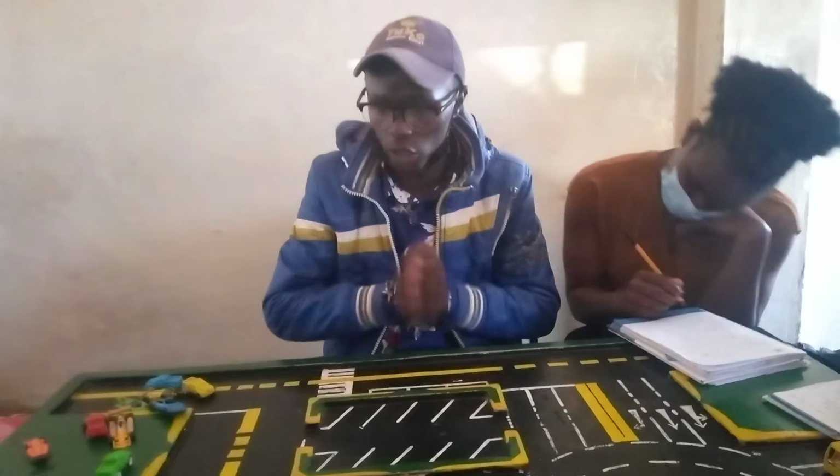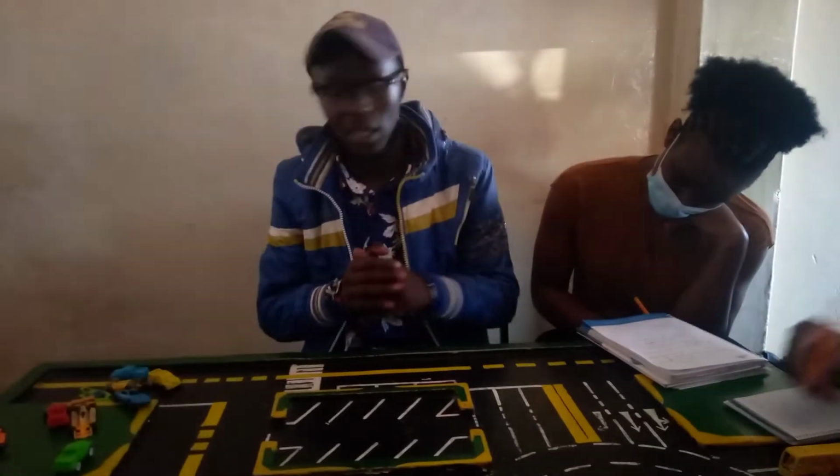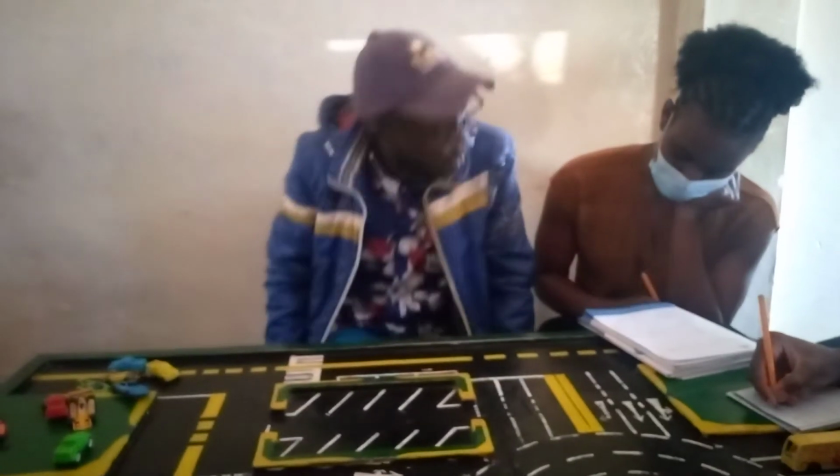So parking number 2. First point, you can say it has got 4 names.